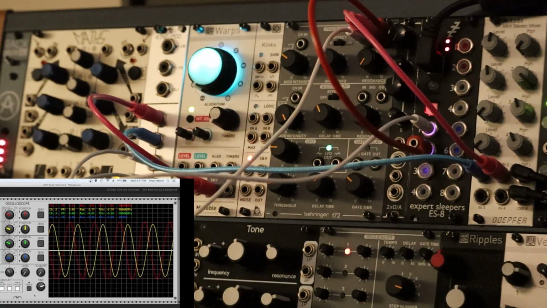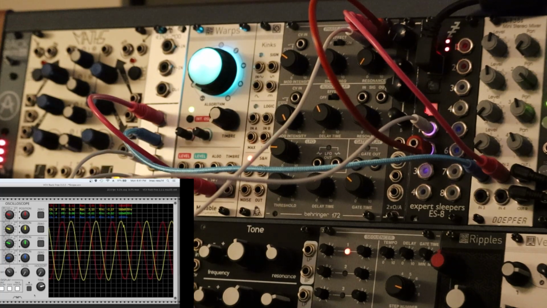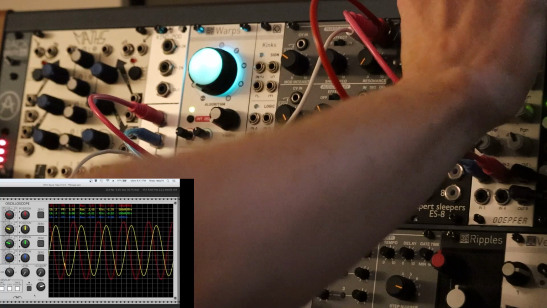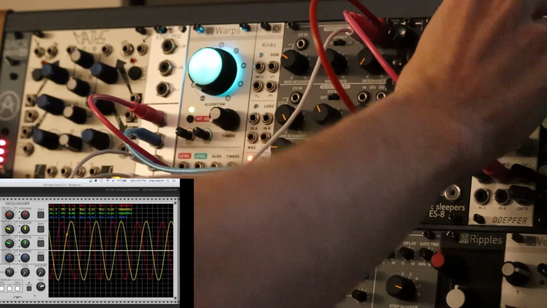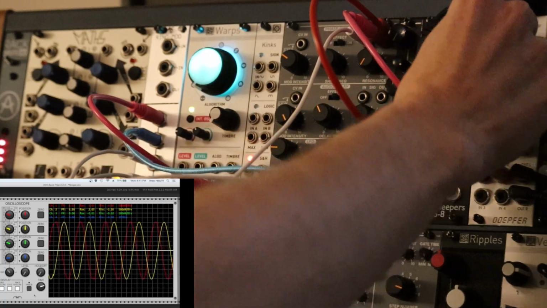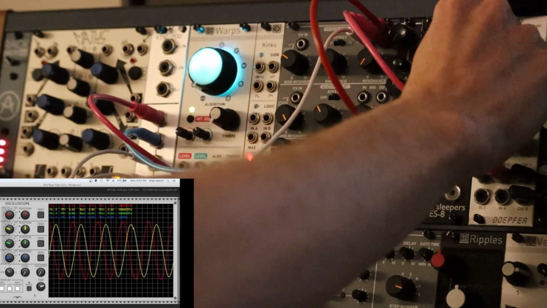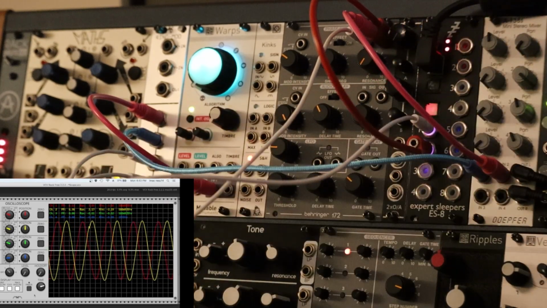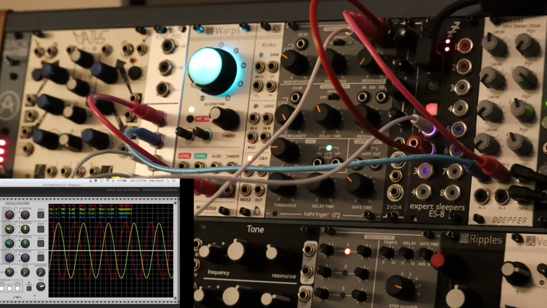So we can see, I believe, and I'm not 100% sure, if you notice when I turn off one of these two, not both of them, when I turn off one of the two of them, it gets louder. And I believe that is subtractive synthesis.